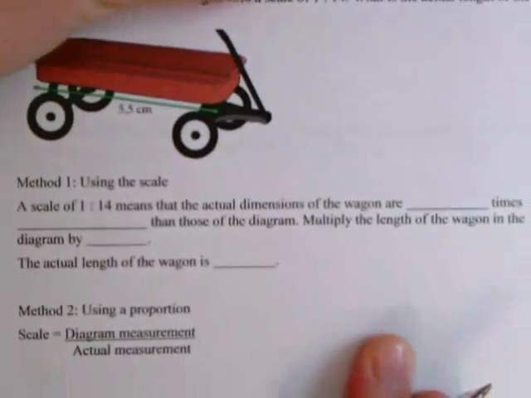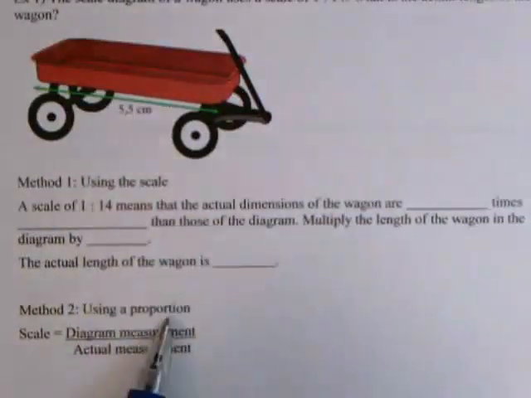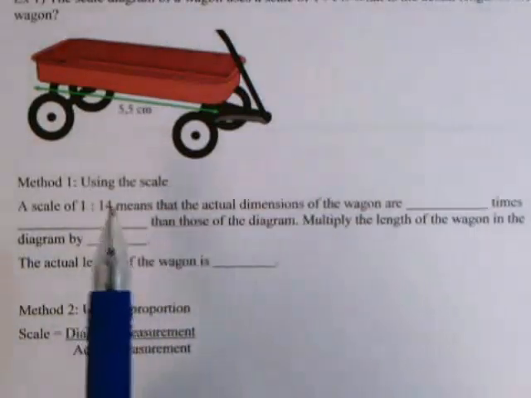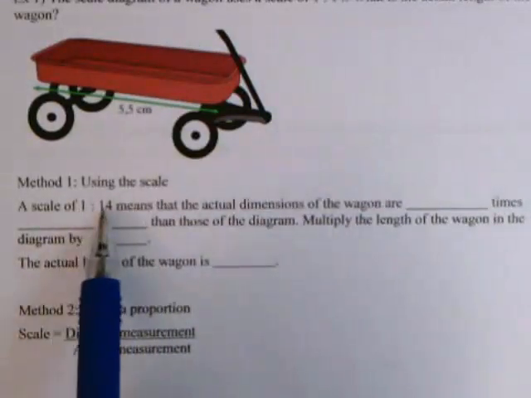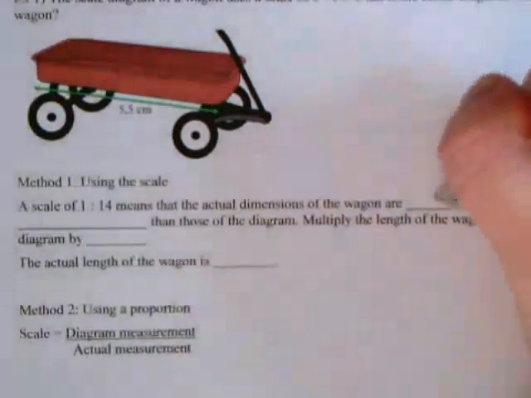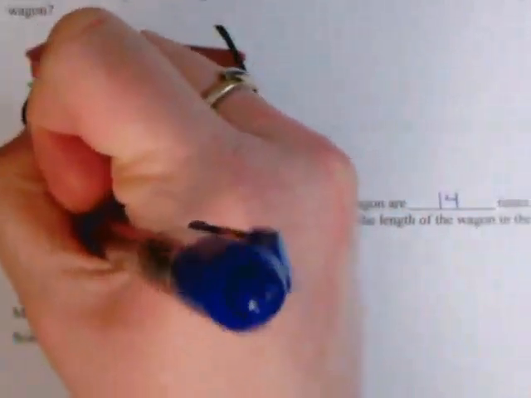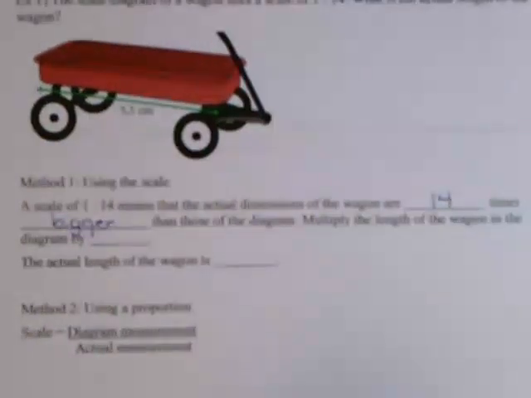And so by looking at that, we have 2 methods that we're going to do. We're going to use either the scale or use a proportion. So using a scale, it means that a scale of 1 to 14 signifies that the actual dimensions of the wagon are 14 times bigger than those of the diagram.